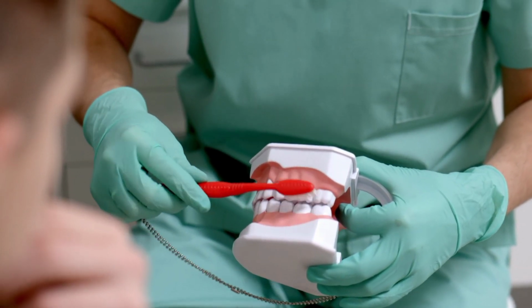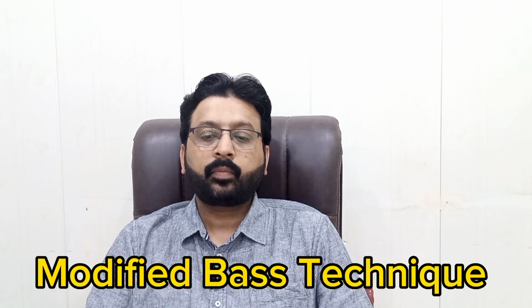There are a lot of decays, gum bleedings, and bad breath. The main things are improper brushing, giving less time to toothbrushing, and improper angulation of the toothbrush to the tooth surfaces. So we will discuss the best method today, which is the modified Bass technique.